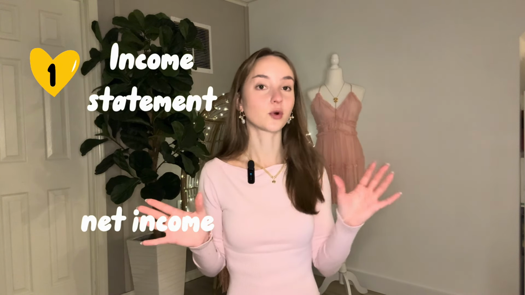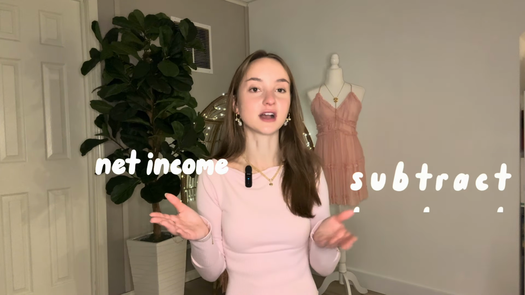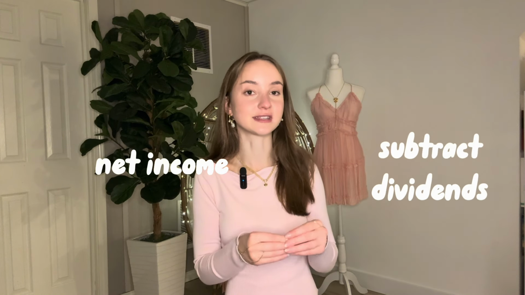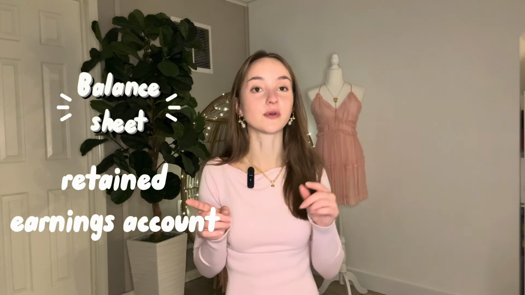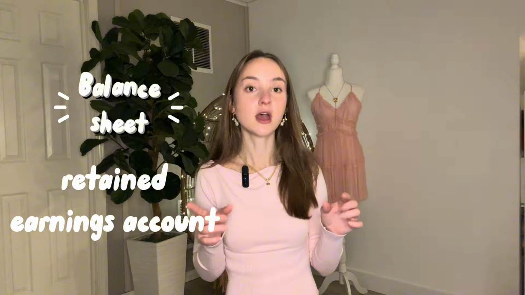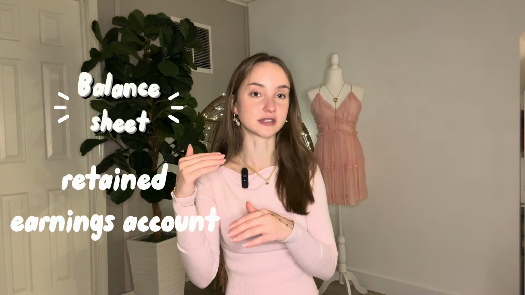You start off with your income statement to see if you have a net income or a net loss. From there, you take ideally what would be a net income and you deduct your dividends, and this is going to be reflected in your statement of retained earnings. And you prepare the balance sheet last because retained earnings is an account within your balance sheet under equity, but you only get this value after you've done the income statement and then the statement of retained earnings.